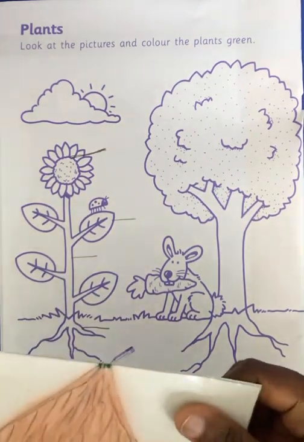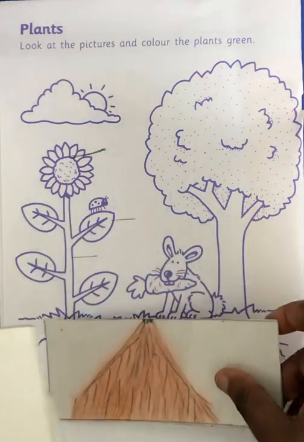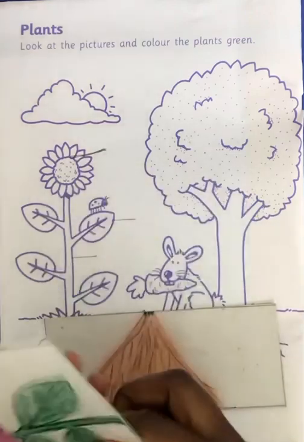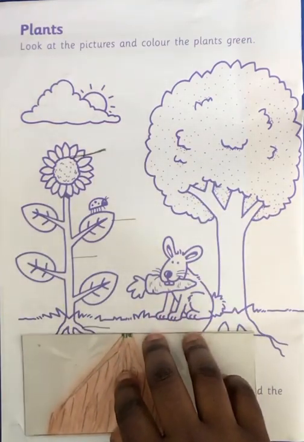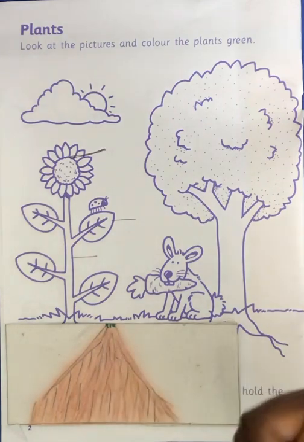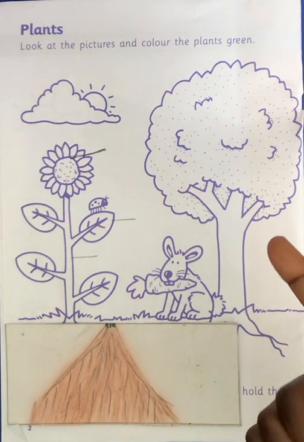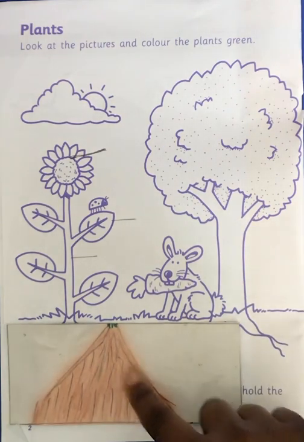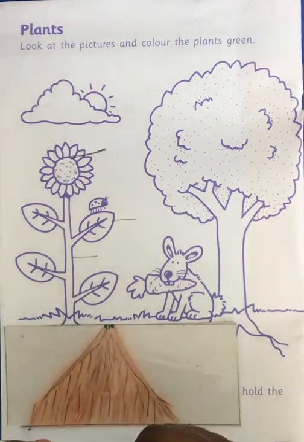Before we go to the different parts of the plant, I'm going to show you a plant. I made a little game cut out of plants and I mixed them up, and now I'm trying to make a plant with it. First, I will put the roots, because you know the parts of the plant: the roots, the stem, the flower, and the leaves. So we have the roots. Remember, the roots are brown.